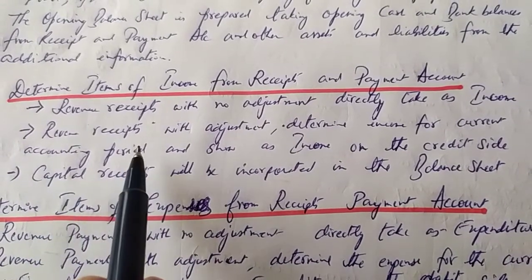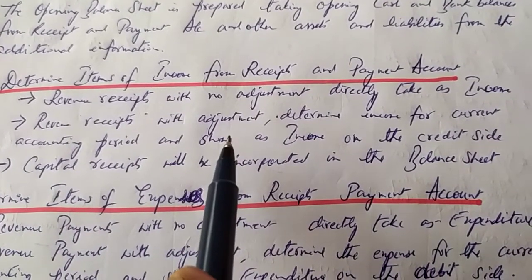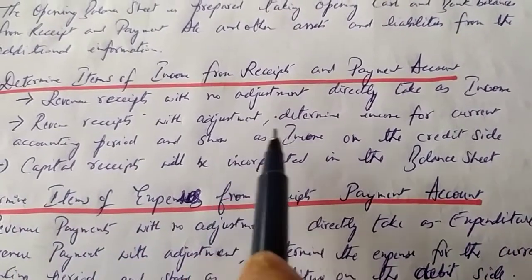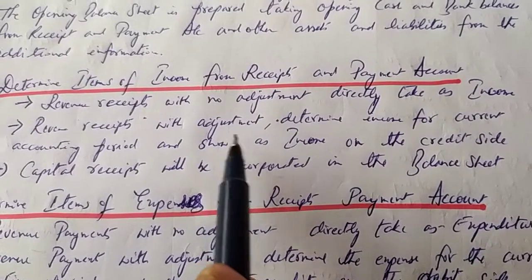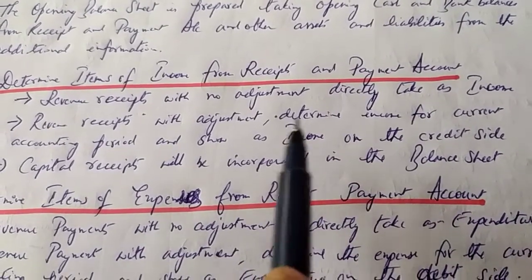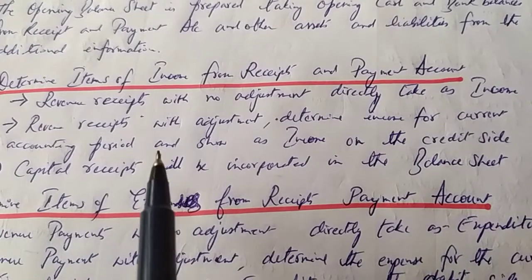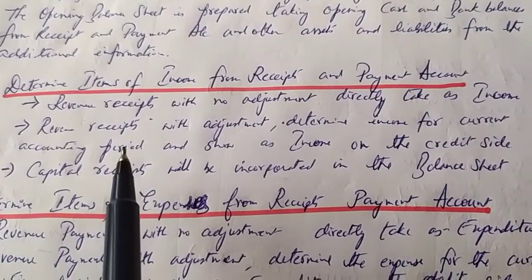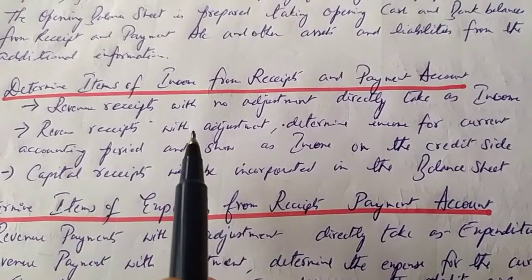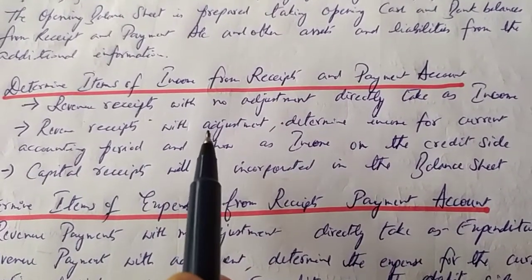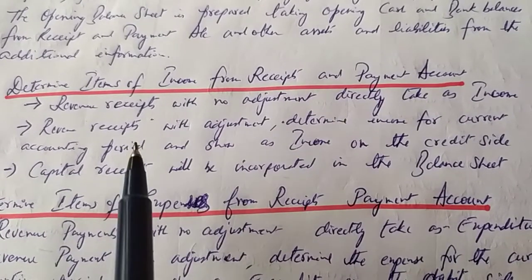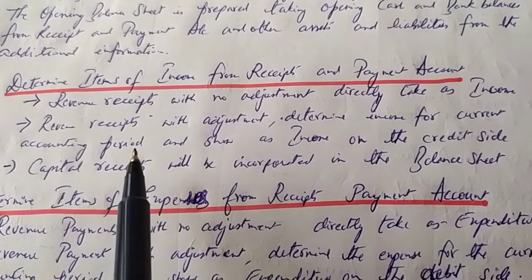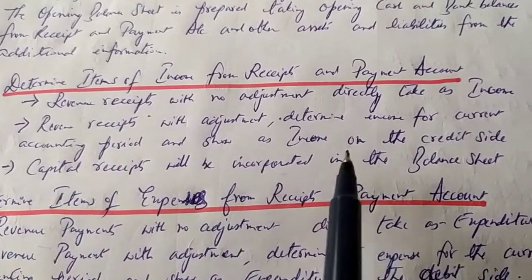Also, the other revenue receipts which may have some adjustments. For those types of revenue receipts which have adjustments, we have to consider those adjustments and do the proper calculation, and derive the amount relating only to the current accounting period. Once all the adjustments are taken and the amount of income for such items is found, we have to show that amount as an income on the credit side.